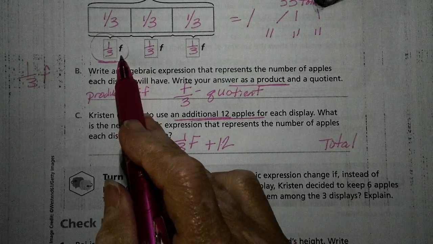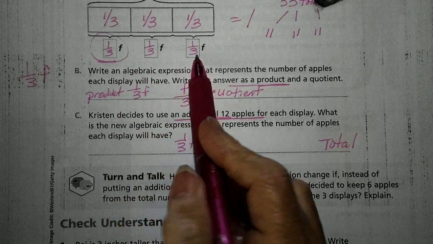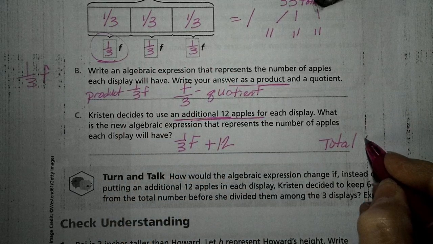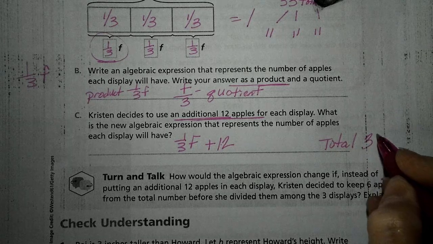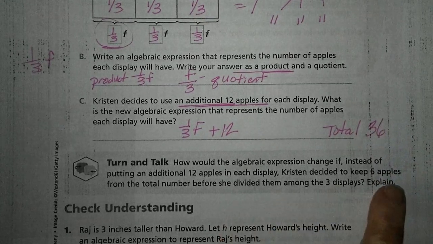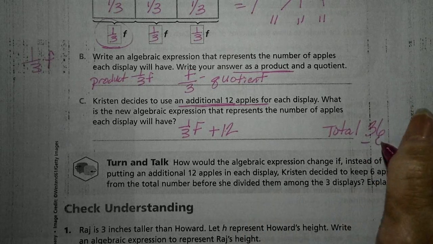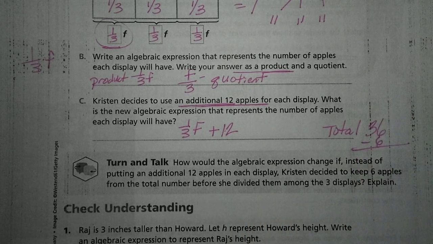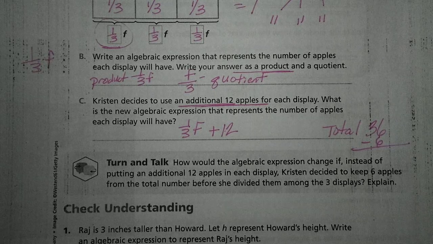So this is plus 12, plus 12, plus 12. What is my total? 36. Yep. But she's going to take 6 apples off. So now what is my total? 30.